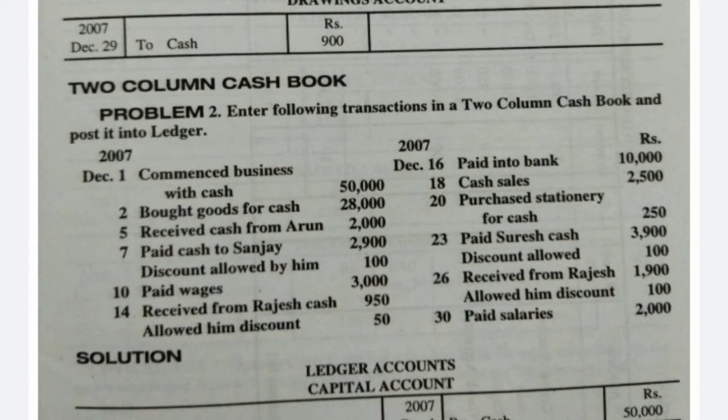Received cash from Arun, so what would be the entry? Cash account debit to credit the giver, that is Arun account. Cash is on the debit side, so to Arun account will come on the debit side of the cash book, that is 2,000 in the cash column. And Arun is on the credit side, so you need to prepare the Arun ledger account. In the Arun ledger account, since Arun is on the credit side, you will credit by cash 2,000 rupees.